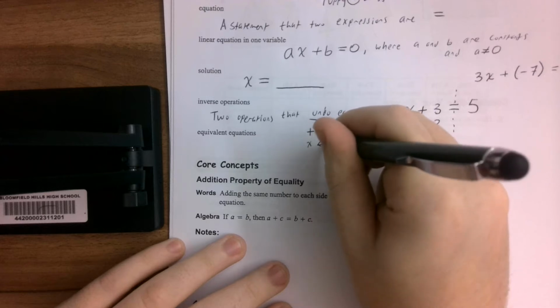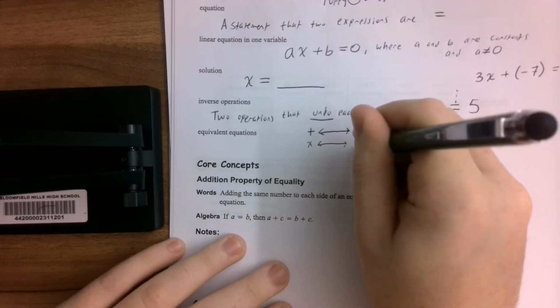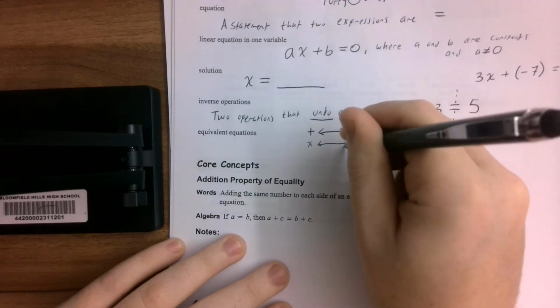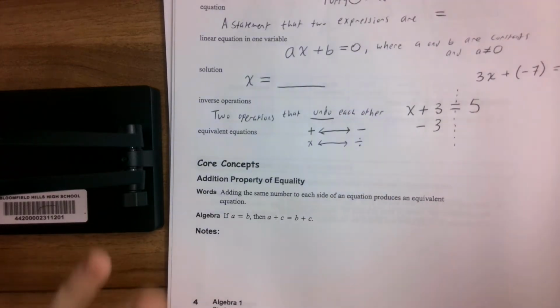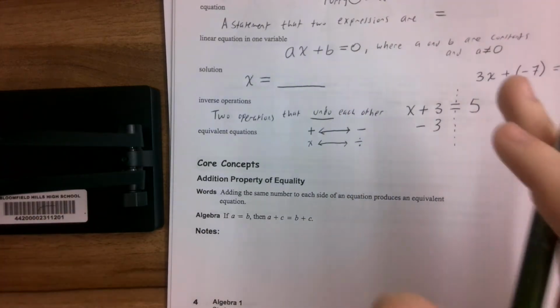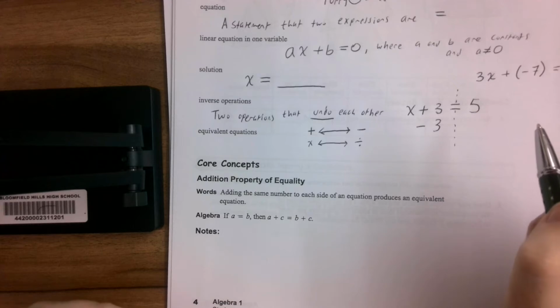The other inverse is with multiplication and division. There are more inverses that we're going to talk about later on, but those are going to come much later on in the class.